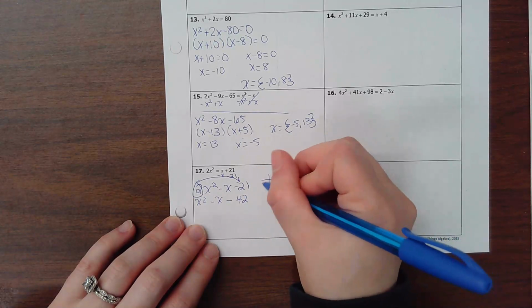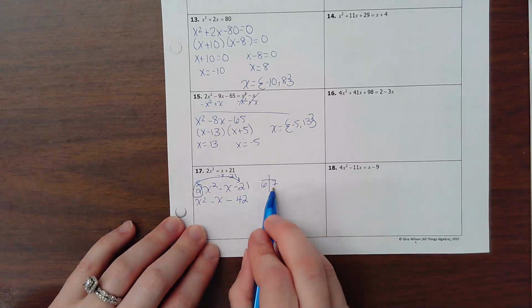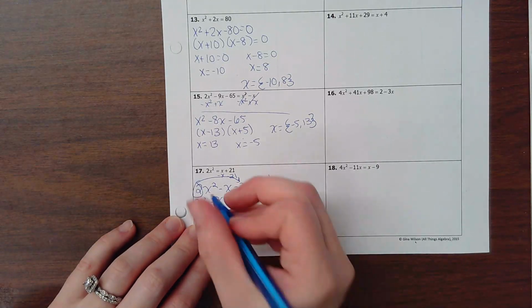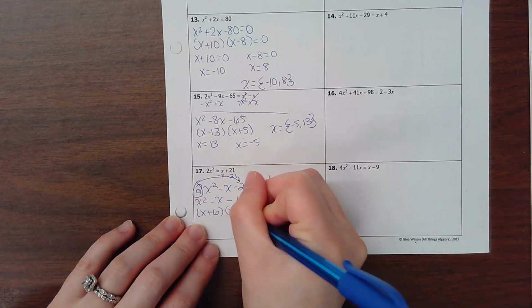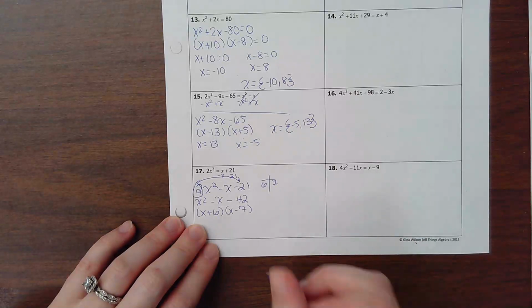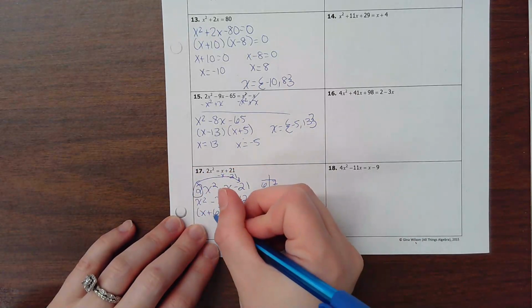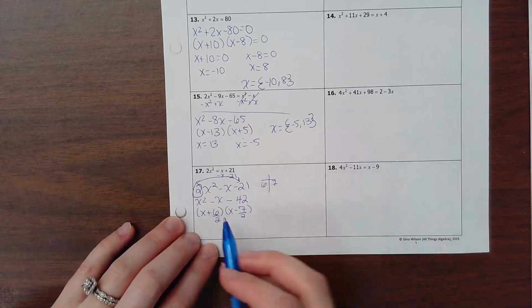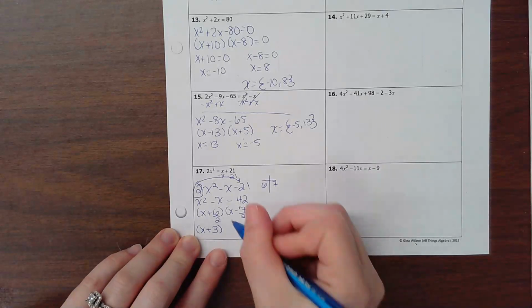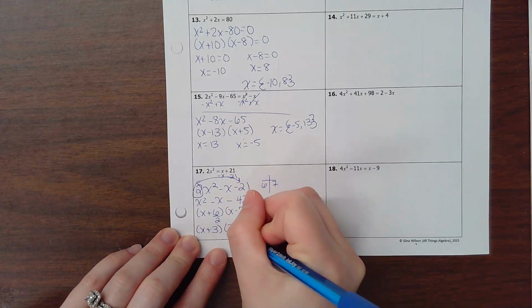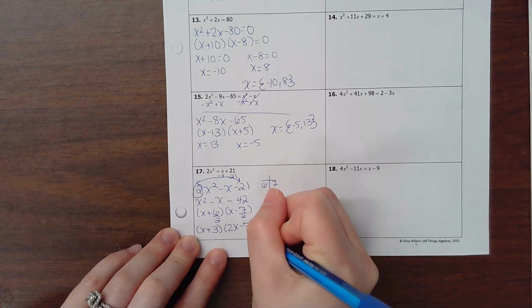And from that negative 42, I know there's a 6 and a 7. Let's make the 7 negative so I could get my negative 1. So x plus 6, x minus 7. We do have to divide by 2, because remember we multiplied that at the end. 6 divided by 2, so this is x plus 3. This one, remember, bring it to the front, 2x, and then leave it as minus 7.